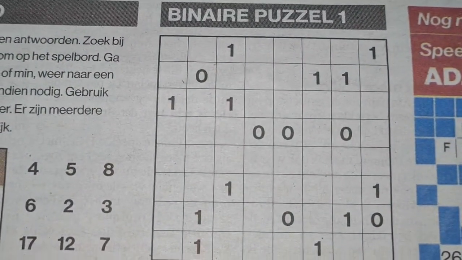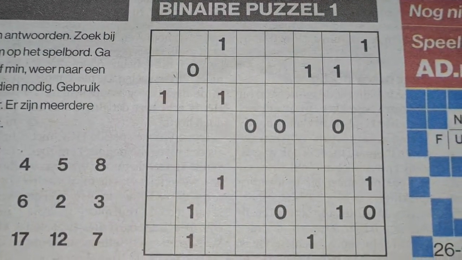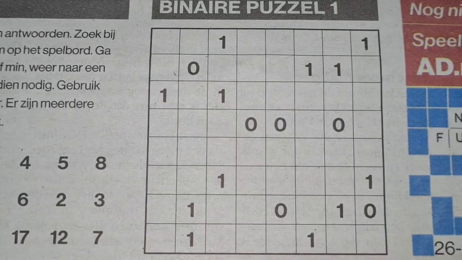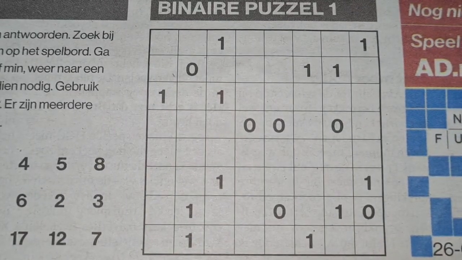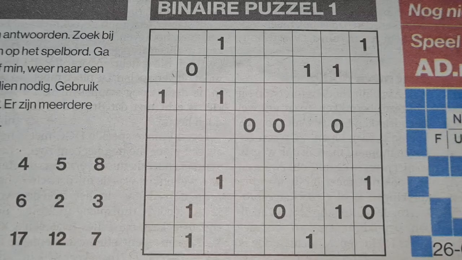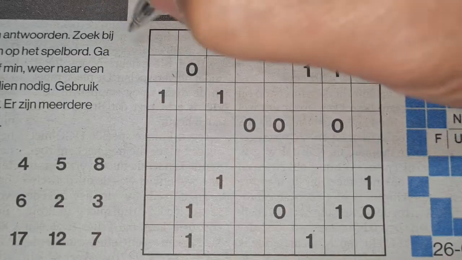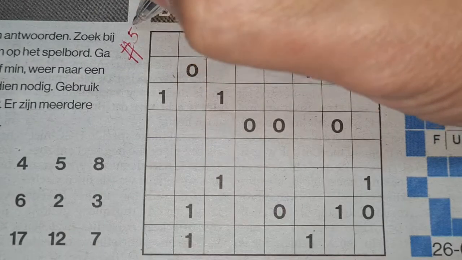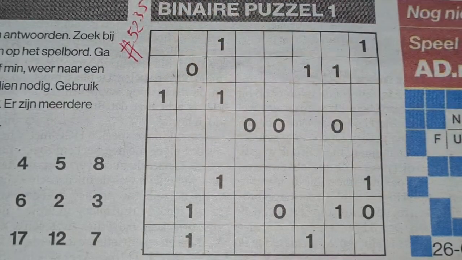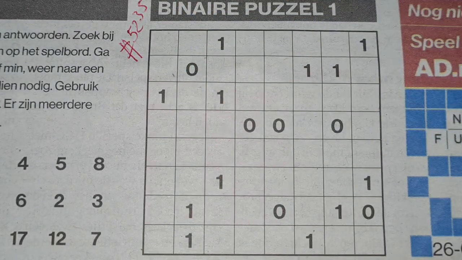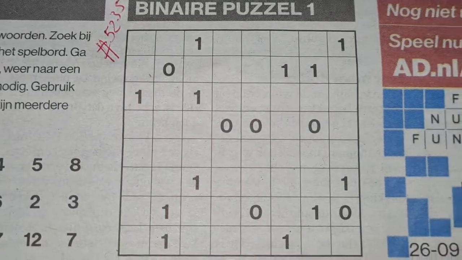In the weekend, we have no extra puzzles, no binary, so I know there are binary fans who love to solve the binaries. So, yeah, binary time. And this will be number 5235. And what kind of binary puzzle is this one?